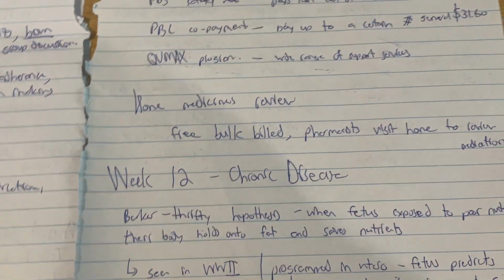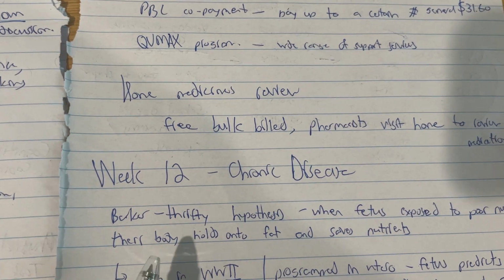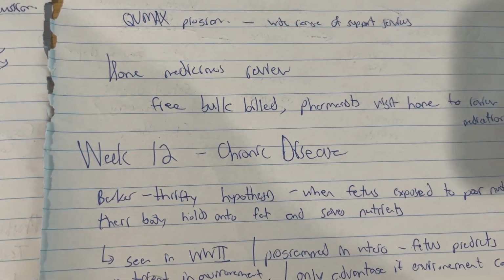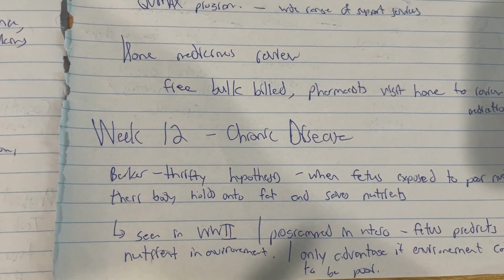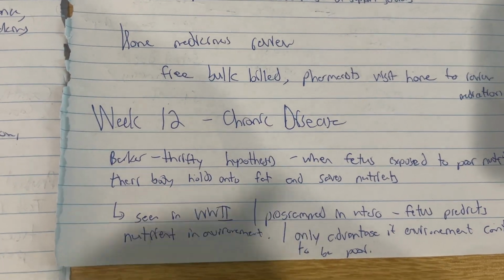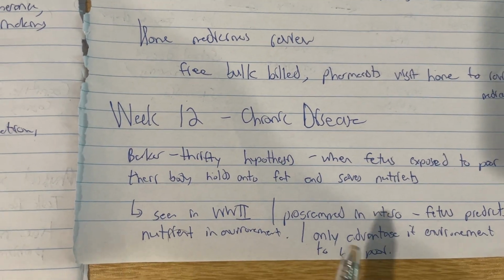All right, so this is going to be the last week, week 12, which is going to be chronic disease. So essentially we have this hypothesis, which is the Barker-Thrifty hypothesis. And all it's saying is that when the fetus in the mother is exposed to poor nutrition, their body is more likely to hold on to fat and save nutrients. And that's the body of the fetus.